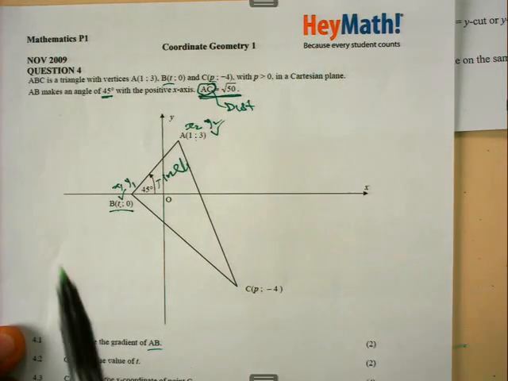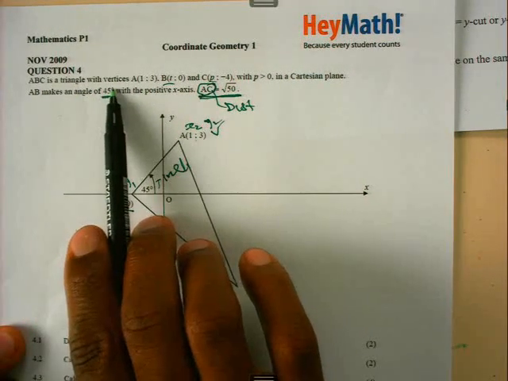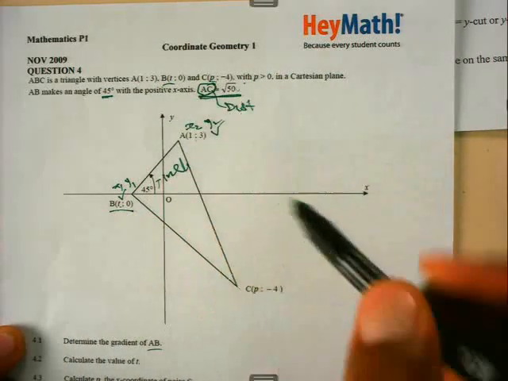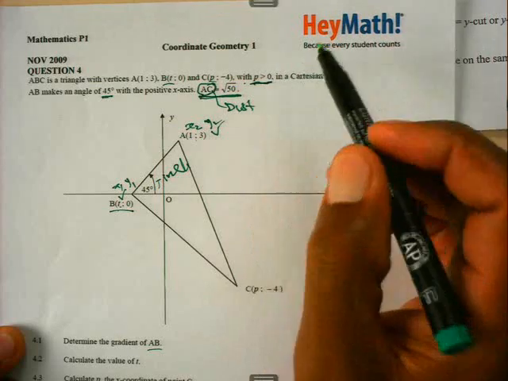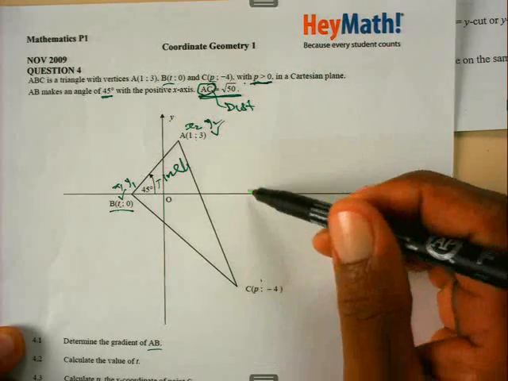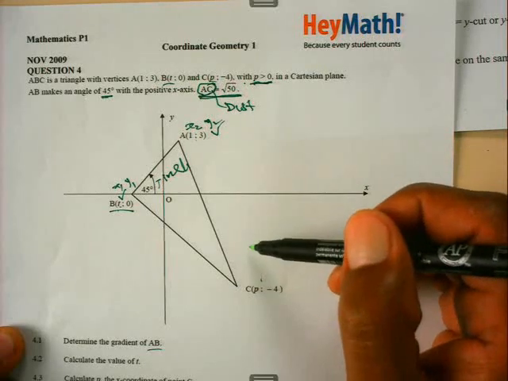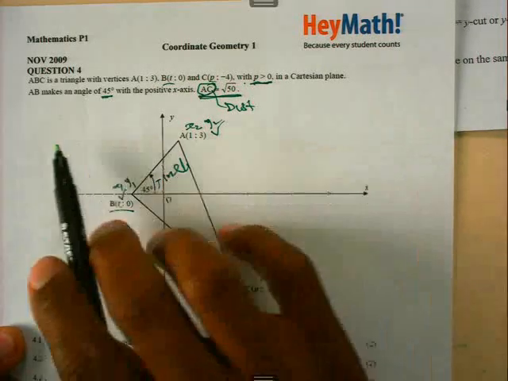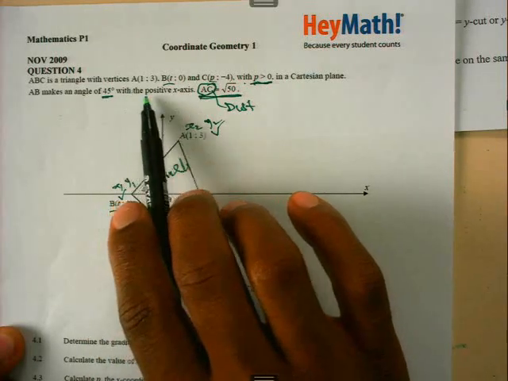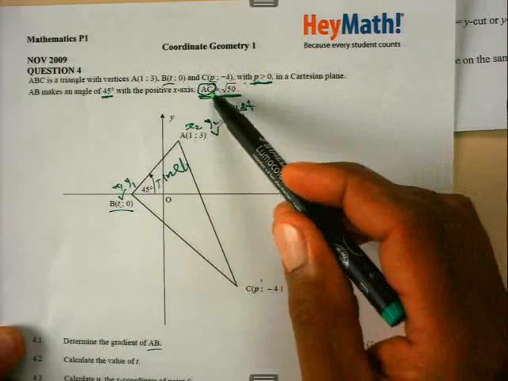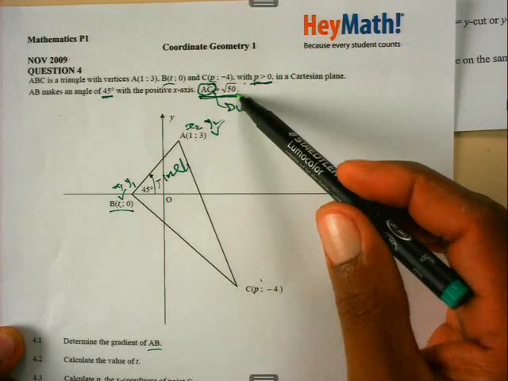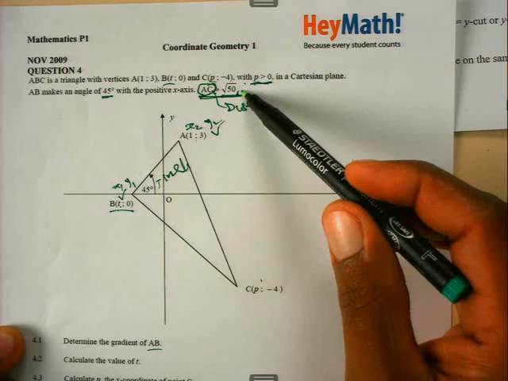There it says ABC is a triangle with vertices A, B, and C with P greater than 0. It means P must be greater than 0. You can see why we are saying greater than 0? Of course, x on this side is positive. Right, and now AB makes an angle of 45 degrees with the positive x-axis. AC is equal to the square root of 50.